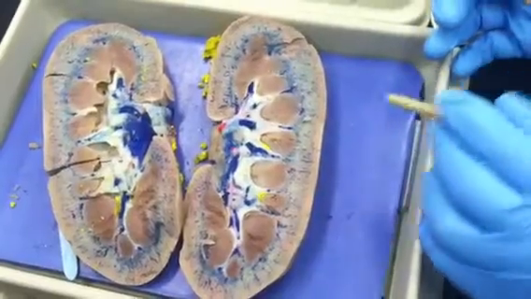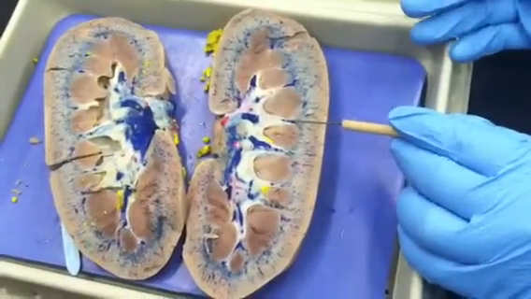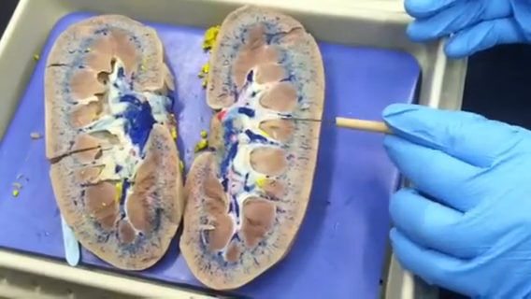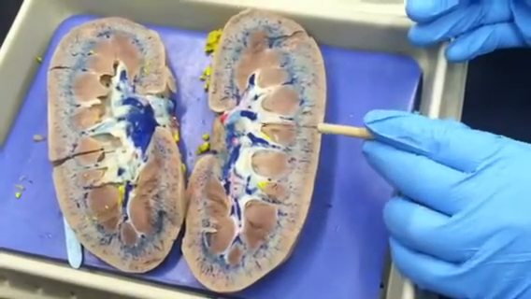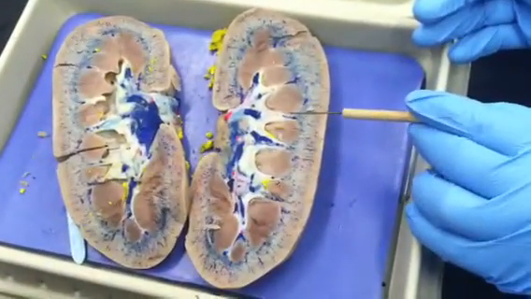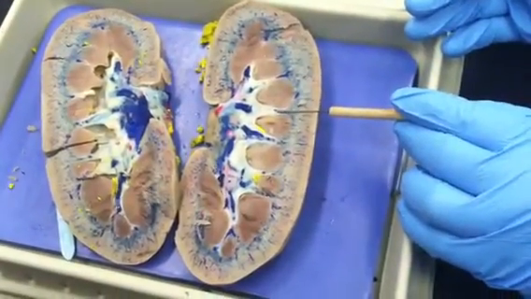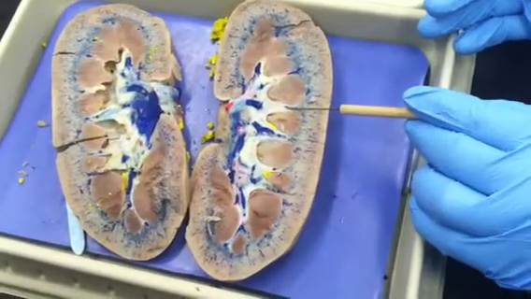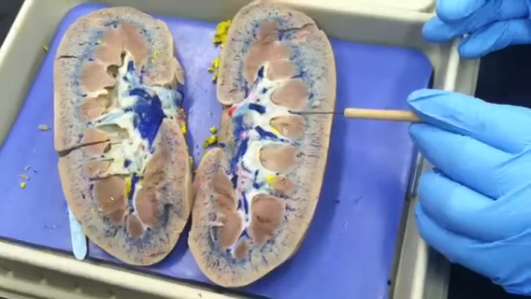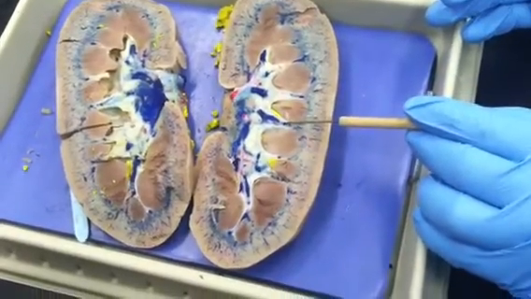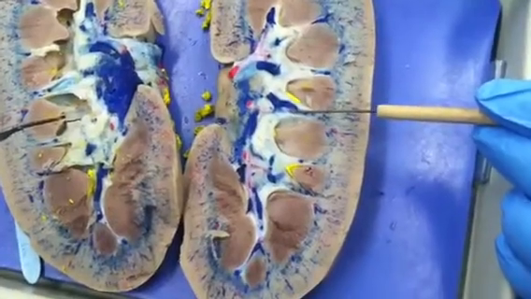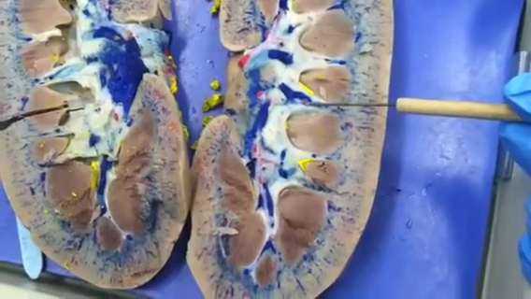All right? Now, two of the features of the columns are that they are typically white because they're lined by the same membrane as we find in the capsule area, and they have an interlobar artery and an interlobar vein. In this case, we can see the interlobar vein here. The blue here is interlobar vein. That little bit of red right there would be interlobar artery.